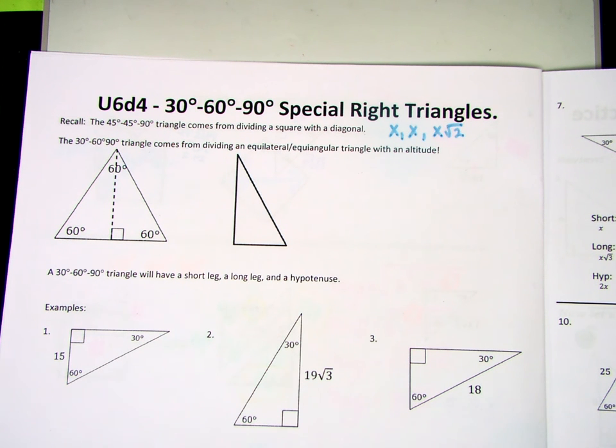Okay? The only time that doesn't work is if your hypotenuse did not have a square root of 2 on it and you had to divide it out to get your two legs, or if your leg did have a square root of 2 and you had to multiply it by another square root of 2. Okay? Alright.